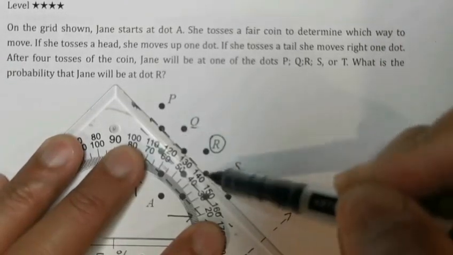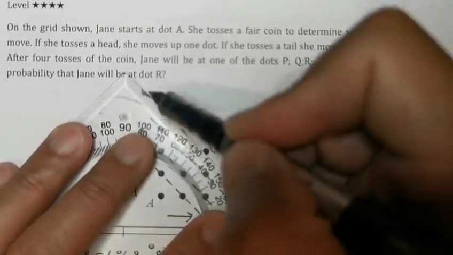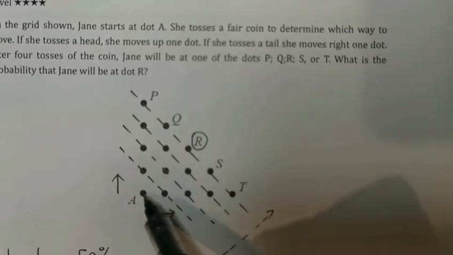And going forward, after the next round of tossing, she will be at these dots. And then finally, she will be here. So after analyzing this way, we successfully change the original rows and columns into layers in this direction. One toss, one further layer we go. First time, second time, third time, and the fourth time.